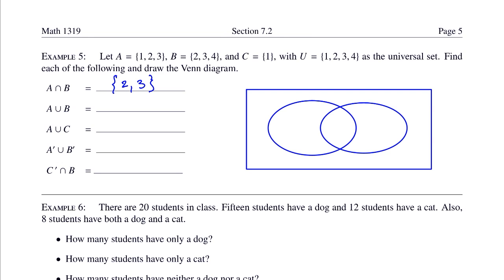No, but this is the not C. So you put the one that is in not C. The universe is only 1, 2, 3, 4, so you put 2, 3, 4. And it can't be A, but it can be not B. What's not in A? 4. What's not in B? 1. And you're putting this.